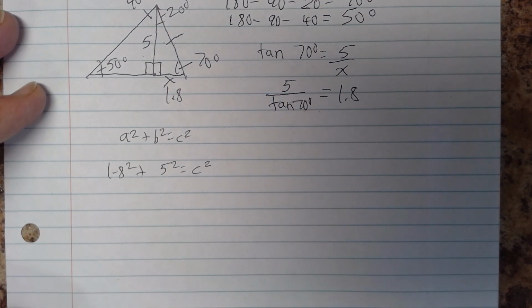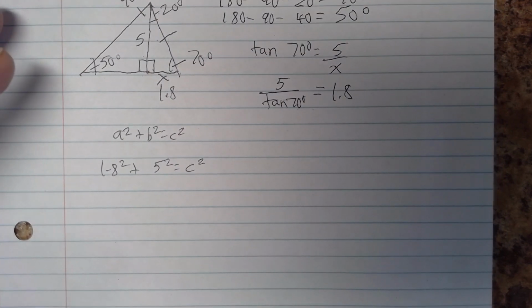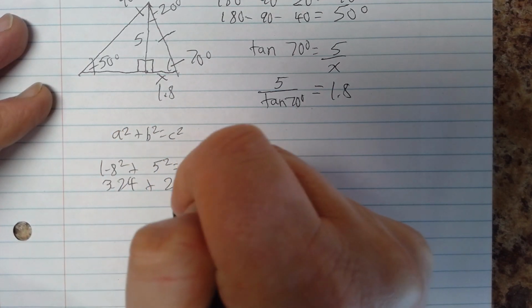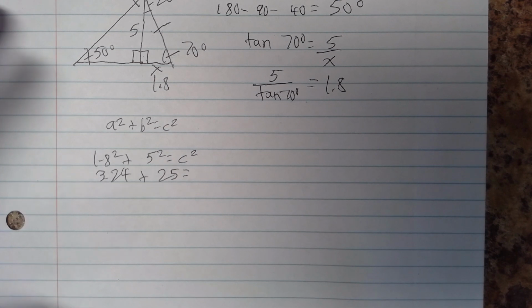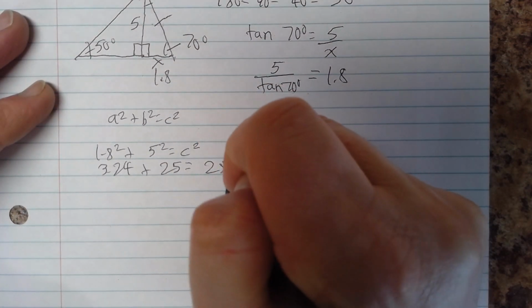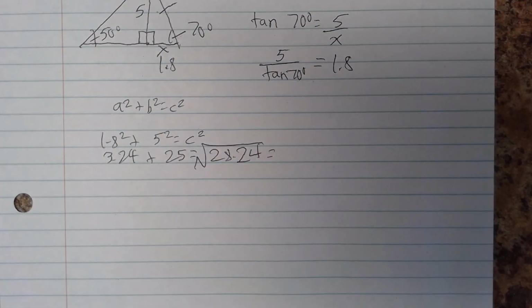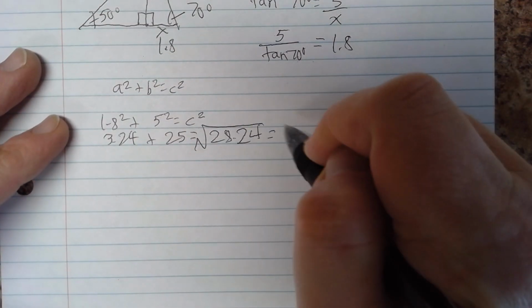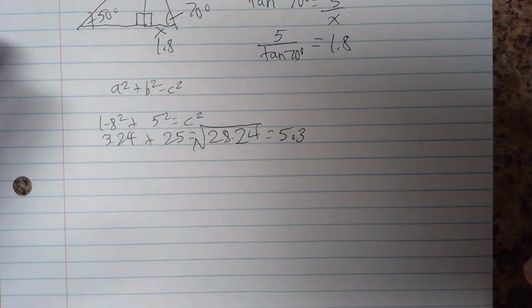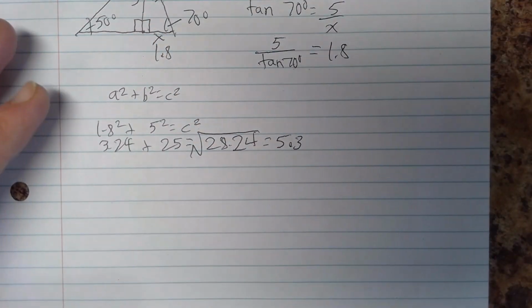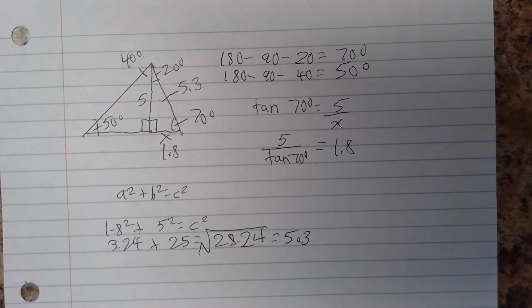And we have c squared. 3.24 add 25 is about 5.3. That's done. This entire triangle is solved.